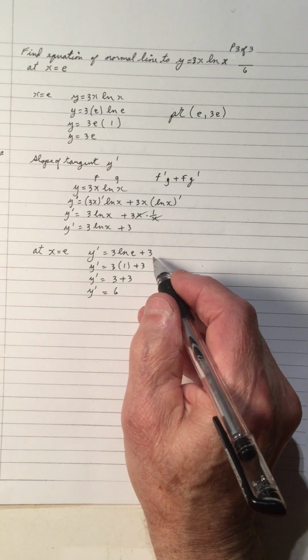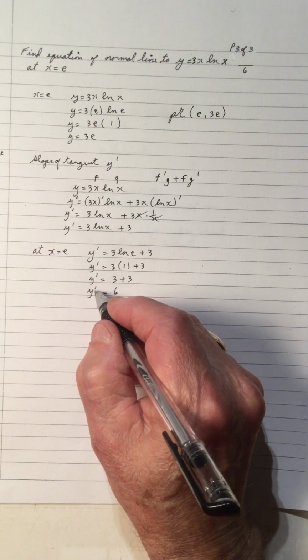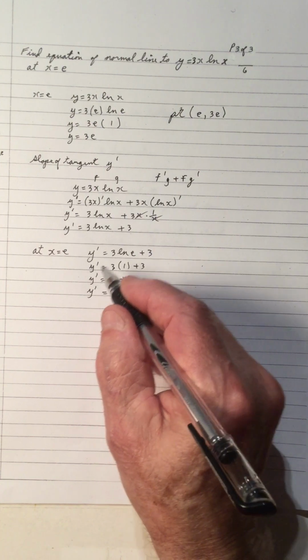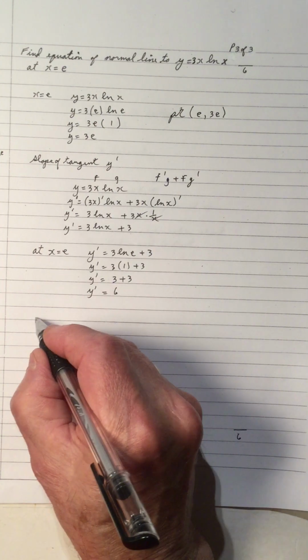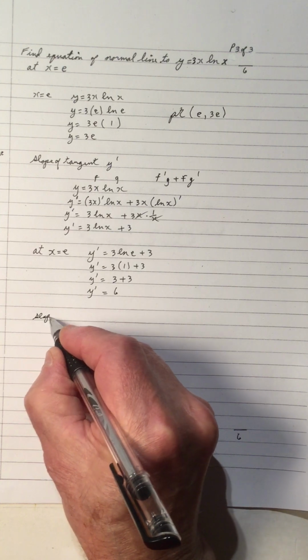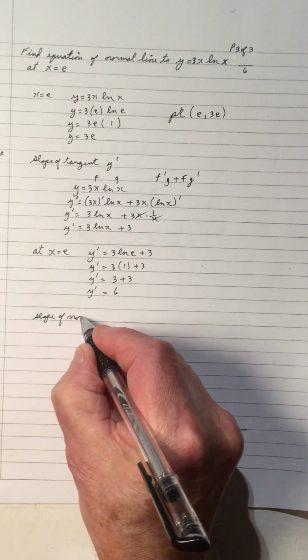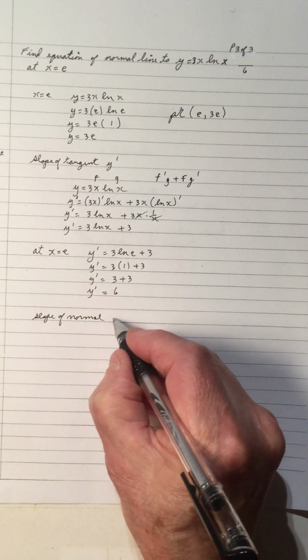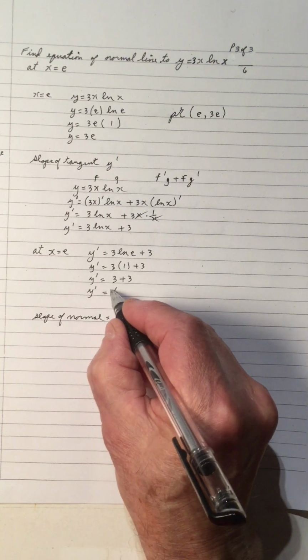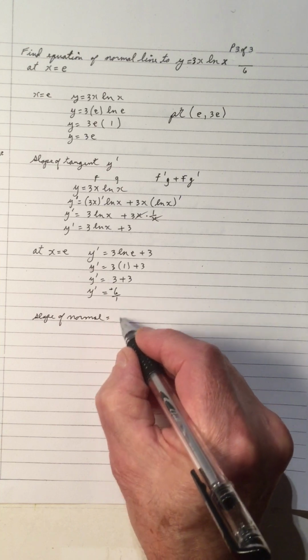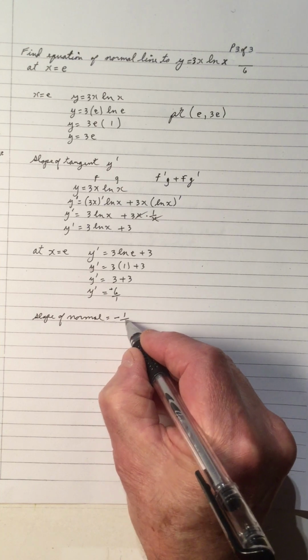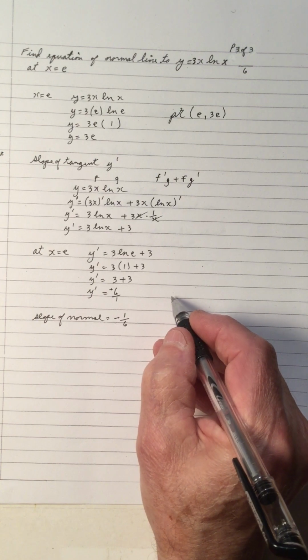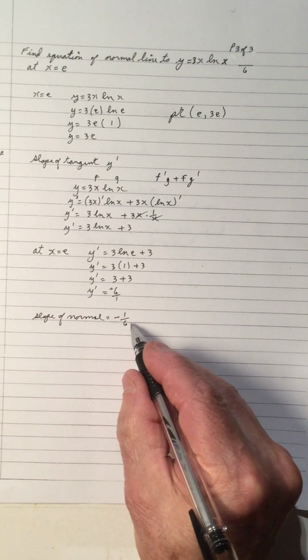So the slope of the tangent is y prime, and that works out to be 6. So that means the slope of the normal is perpendicular. So the slope of the normal is the negative reciprocal. So that's a positive 6 over 1, so it's a negative 1 over 6.